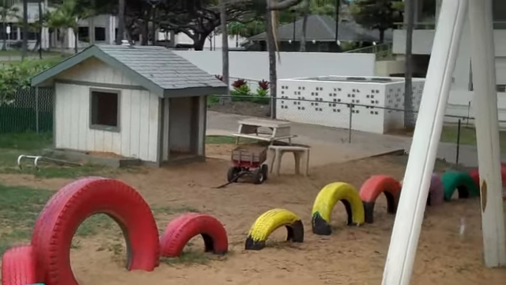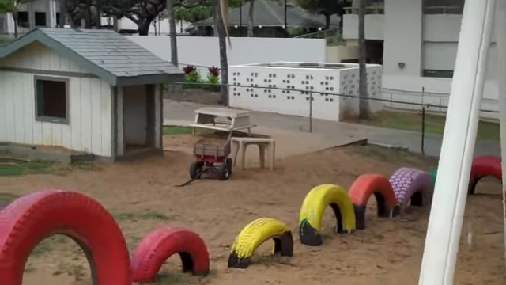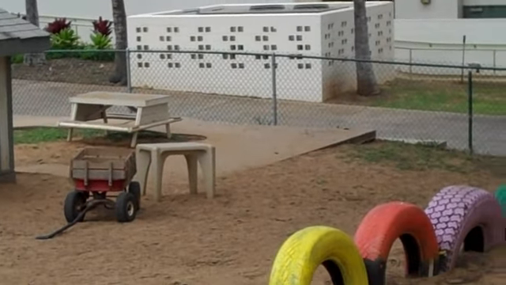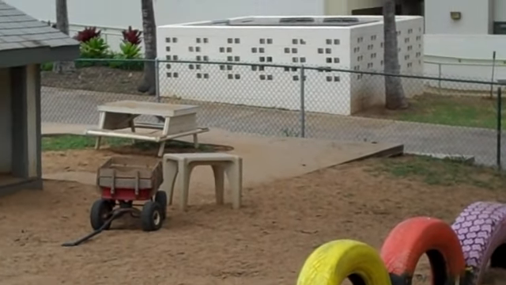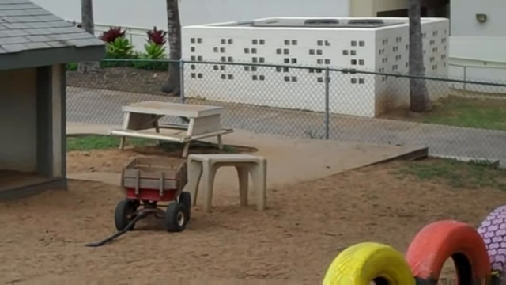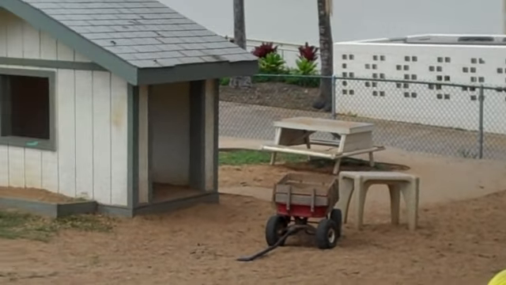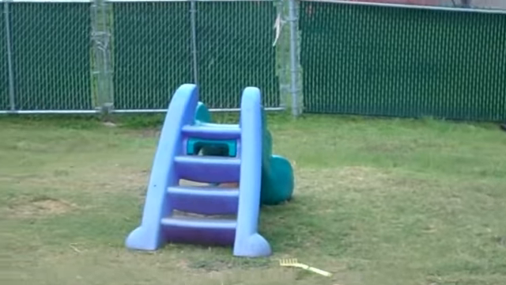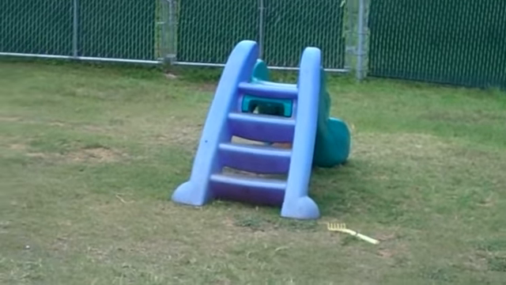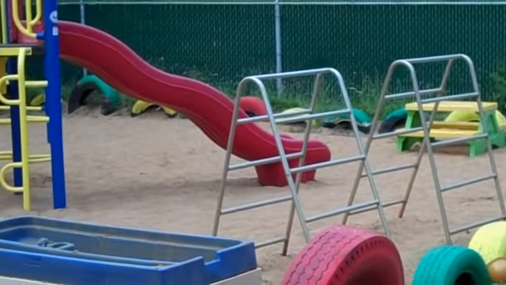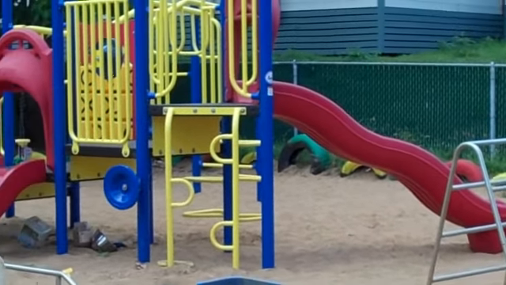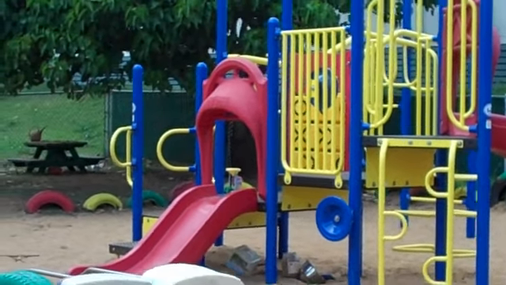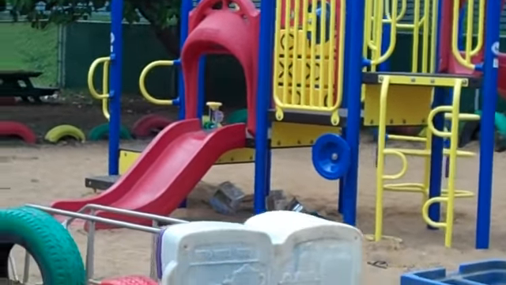There's a playhouse, and behind that, let me see if I can zoom in to show you the bike path. There's a tricycle path there, and so children ride their trikes there. There's a wagon right there. Let's see, here we go. We got a basketball net, a little slide, a little ladder and slide, and this is the new climbing structure that we just got a couple months ago.